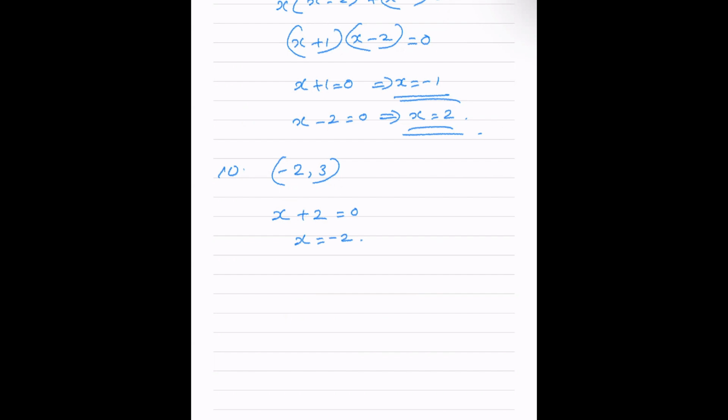You're understanding this? So when they say the solution is minus 2 and 3, you need to understand that the sign here is reversed. So what are the factors? The factors become x plus 2 into x minus 3. So x plus 2, x minus 3 are the factors. Therefore, what will be the quadratic equation? Just multiply them.